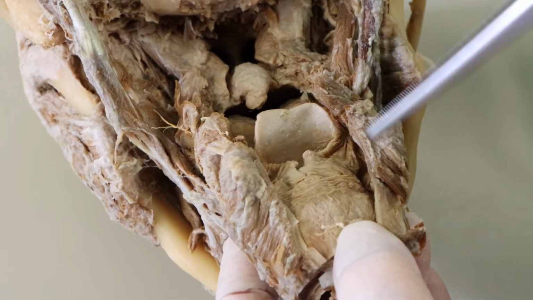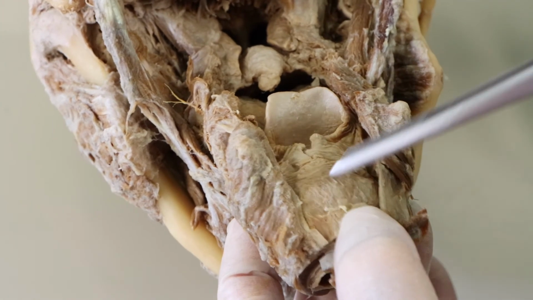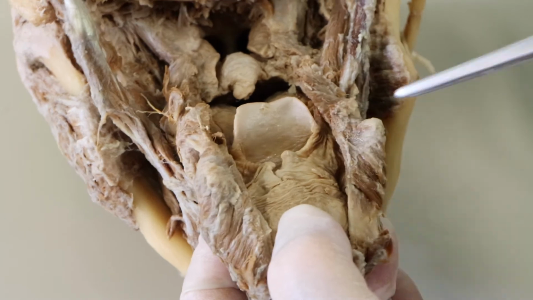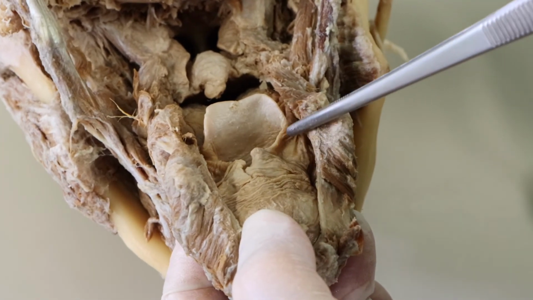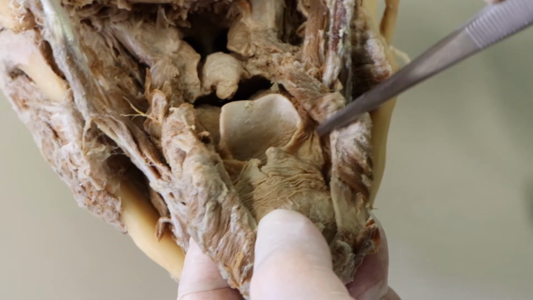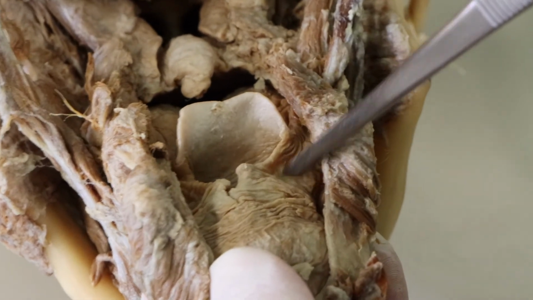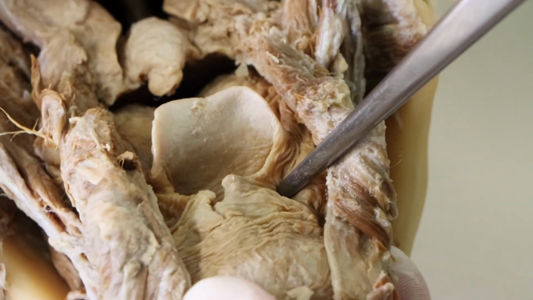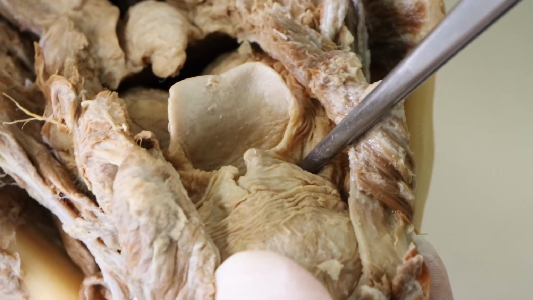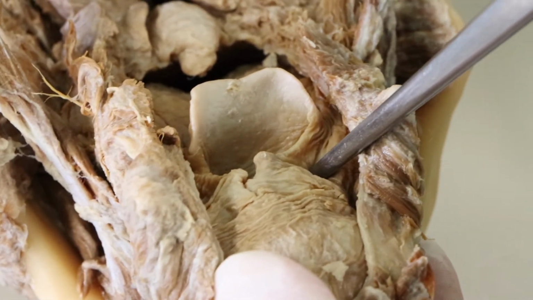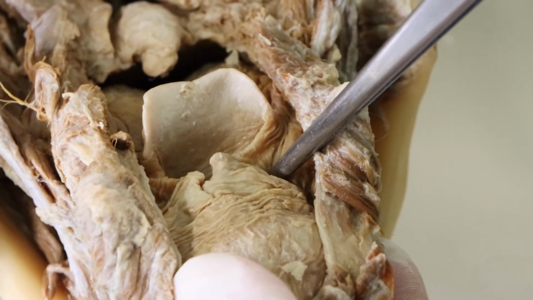So this is the area of the laryngopharynx. As I mentioned before, in this area, lateral to the aryepiglottic fold and medial to the pharyngoepiglottic fold, there is a recess which is called the piriform recess, and here is the place where a foreign body can get trapped during swallowing.